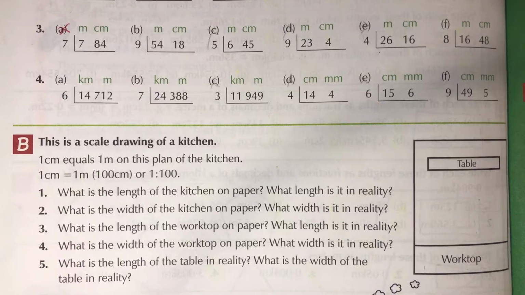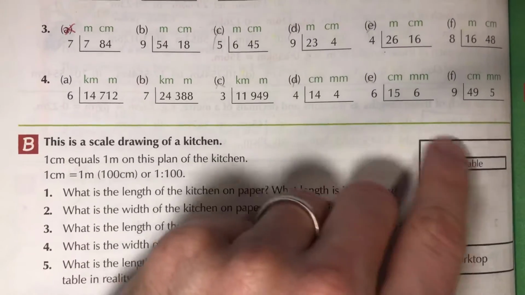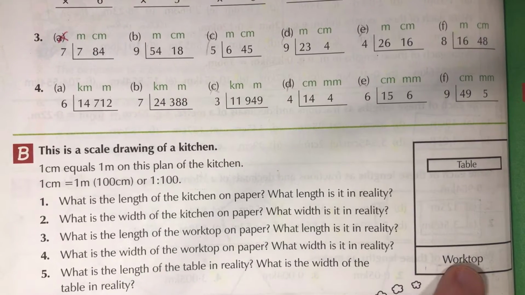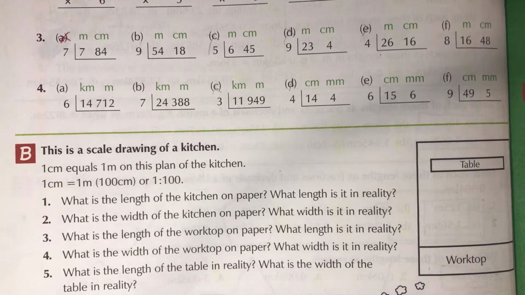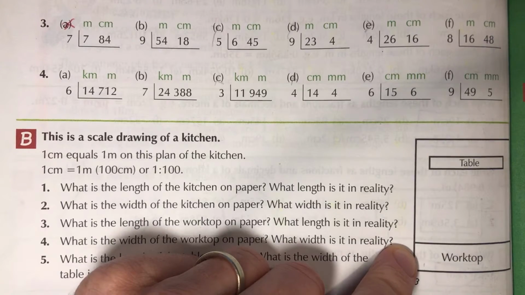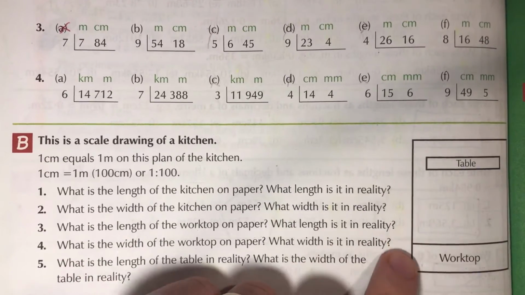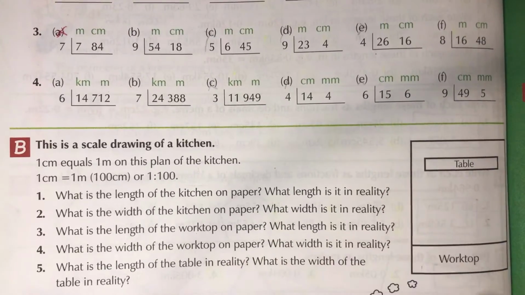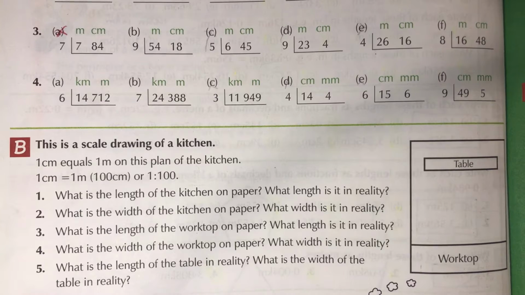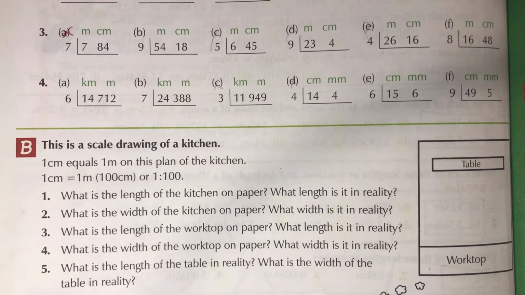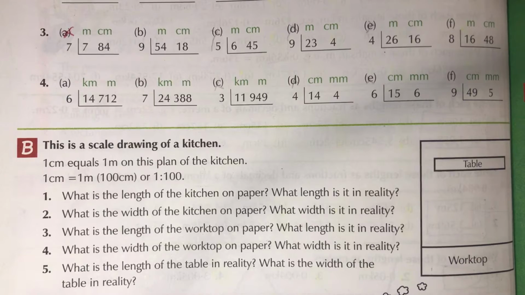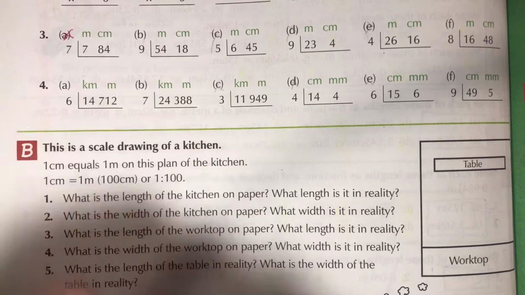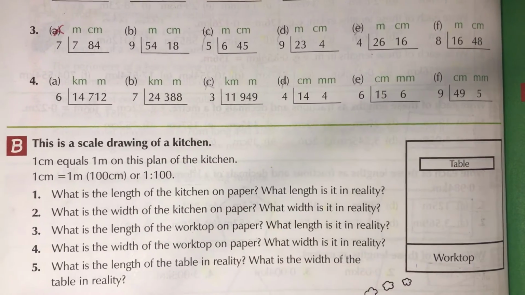Now I'm not going to do all of them for you, but then they ask the width of the kitchen. So the width is obviously just going across here. They ask the length of the worktop on paper, and then what is it in reality. They ask the width of the worktop. So the width is how wide it is, okay? The length is how long it is. And what is the length of the table in reality? And what is the width of the table in reality? I always like to think of the length as the long side, the width is how wide it is, all right? So you just need to measure those, find out what they are on paper, and then multiply it by 100. That'll tell you how big it is in reality.